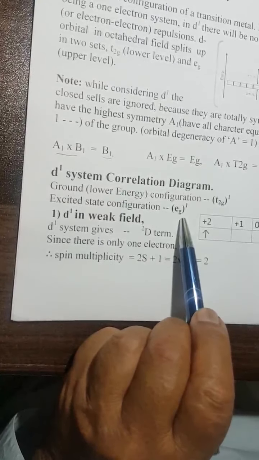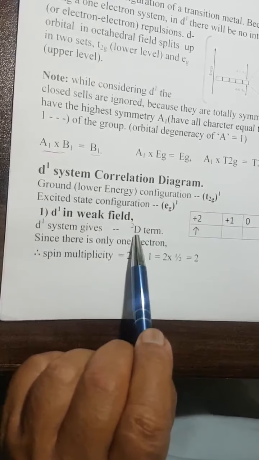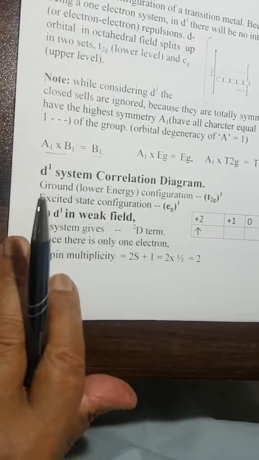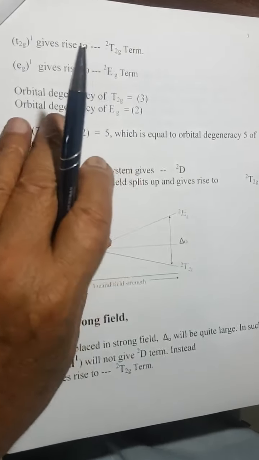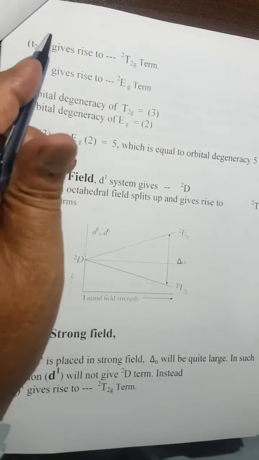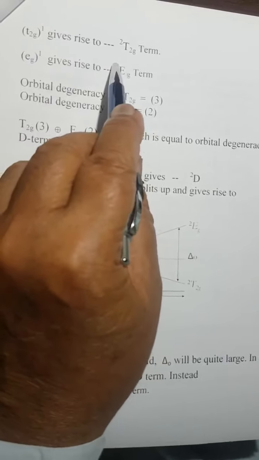Excited state is this. So in weak field, this gives doublet D. You know this. This is the ground state term. You already know it well. Now T2G1, we write it like this as well. Since it's one electron, it will be doublet T2G. Up there, EG1, one electron, doublet. So it is doublet EG term.